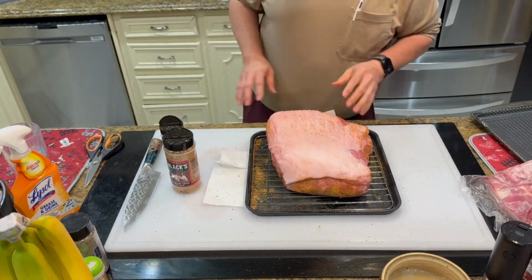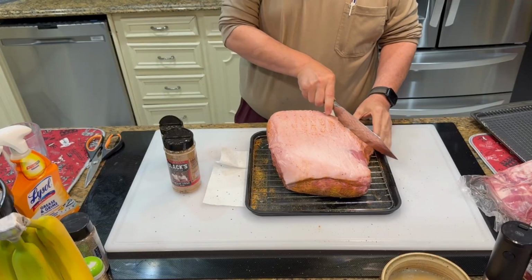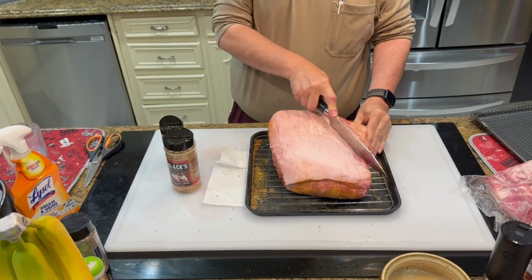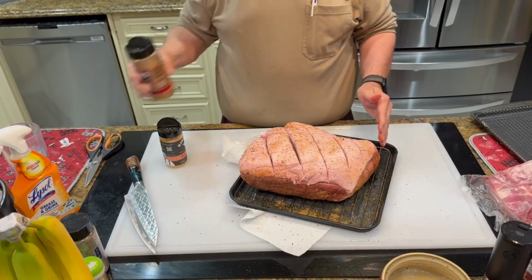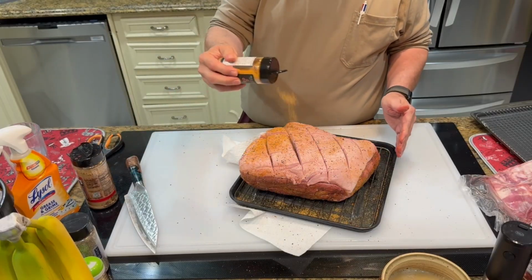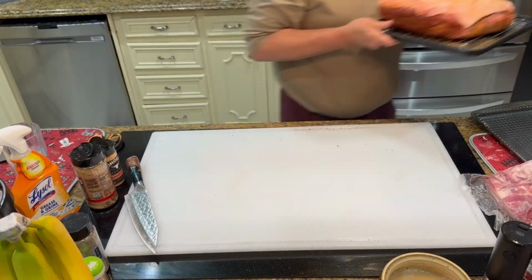And then on the presentation side, what I like to do here is a diamond scoring on this. So I just run back and forth on there. And then I give it the same dusting that I did on everything else and try to get as much into those cracks as I can just to keep the seasoning there. And before you know it, we're good to put this in the refrigerator and let that dry brine overnight.